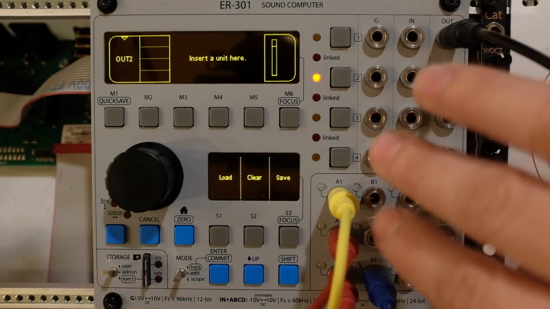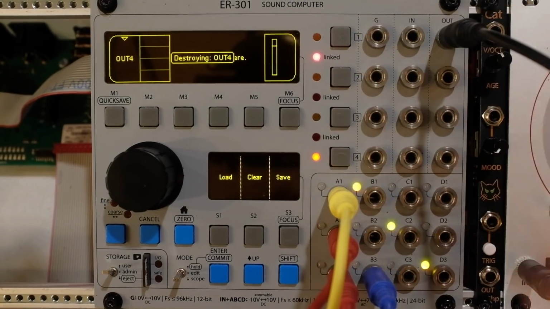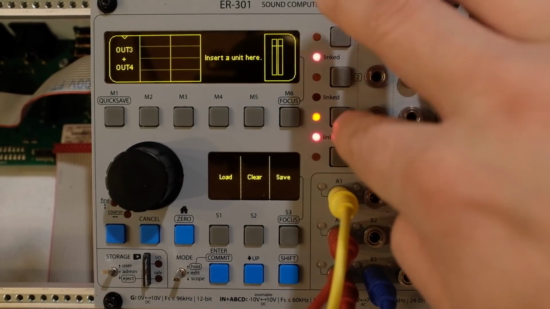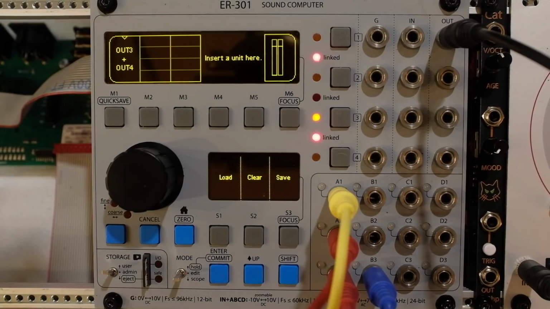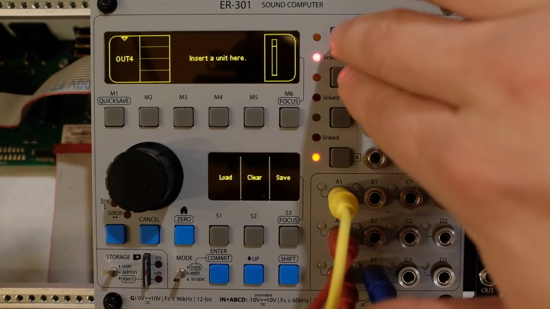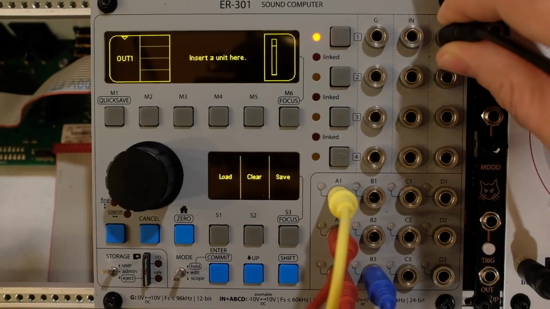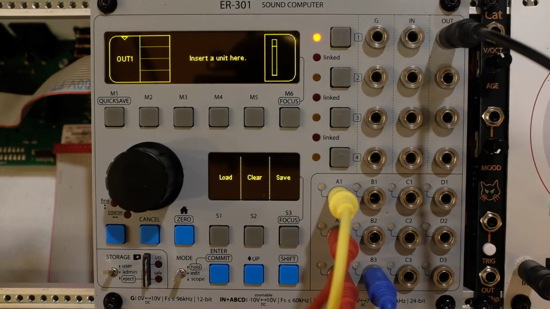And let's say I wanted 2 stereo pairs. I could just link these 2 and then link these 2. So it really just depends on what you want to do. But for the sake of this video, I'm going to stick to mono operation. So I'm going to unlink these and unlink those. And I'm going to make sure I'm on number 1 because I'm patched to output number 1, so I want to be able to hear what I'm doing.